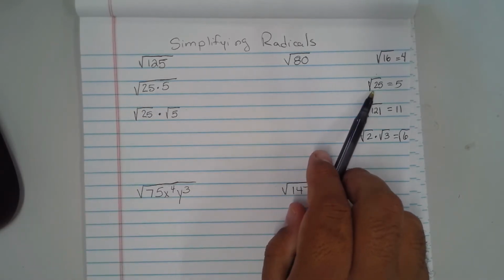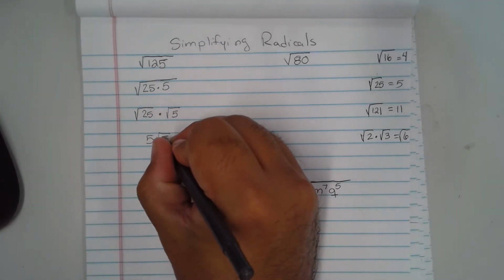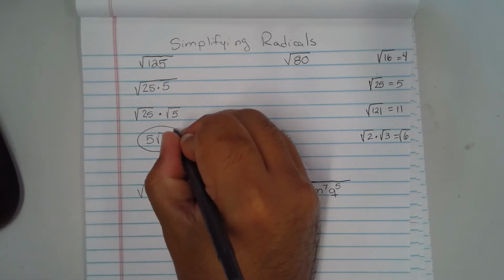Well, now we do understand because we went back to this here. What's the square root of 25? So I could rewrite this as 5 square root of 5, and this will be your answer.